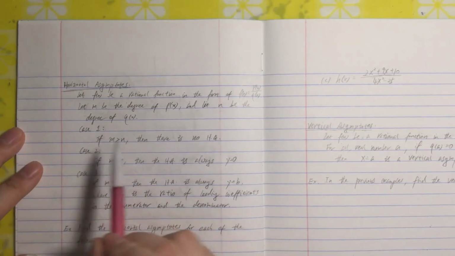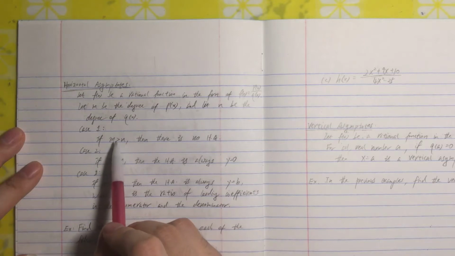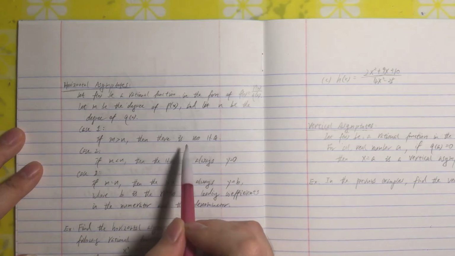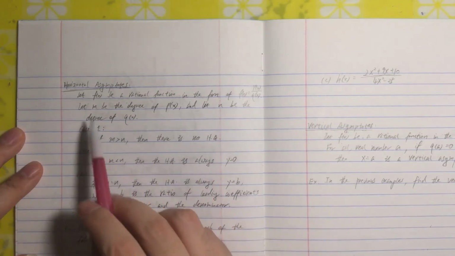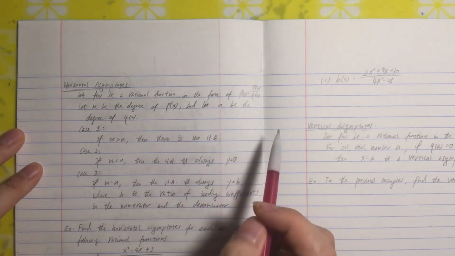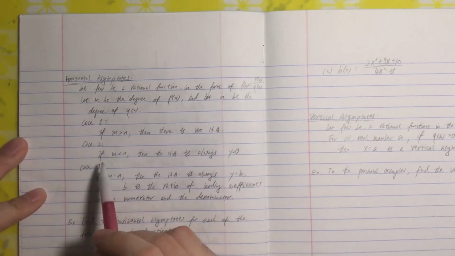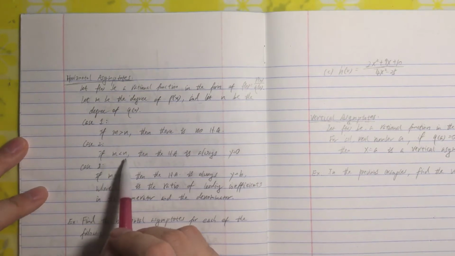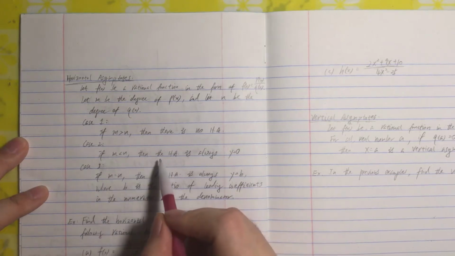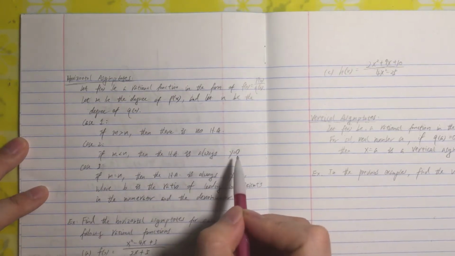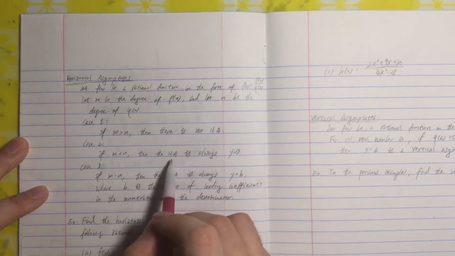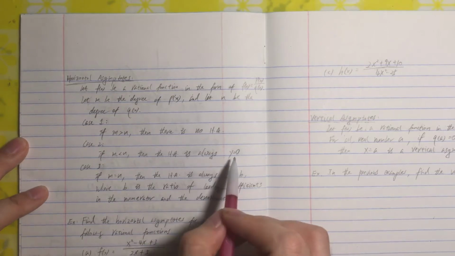Case 1. If m is greater than n, if the top degree is greater than the bottom degree, then there's no horizontal asymptote. Case 2. If m is less than n, if the top degree is less than the bottom degree, then the horizontal asymptote is always y equals 0, which is the x-axis.